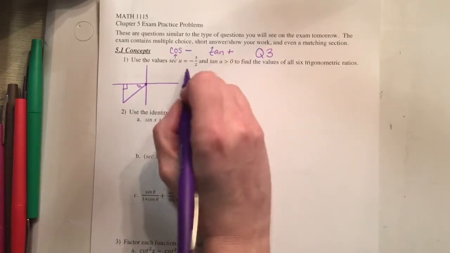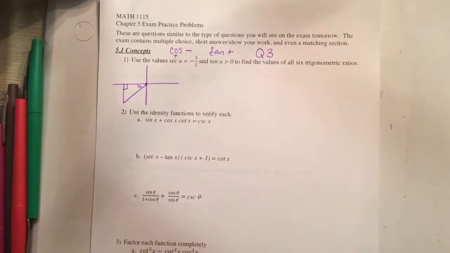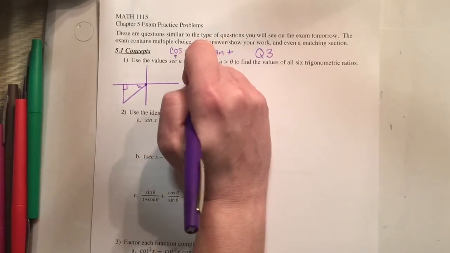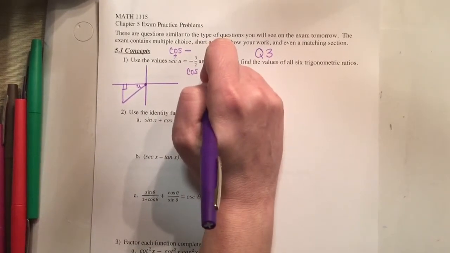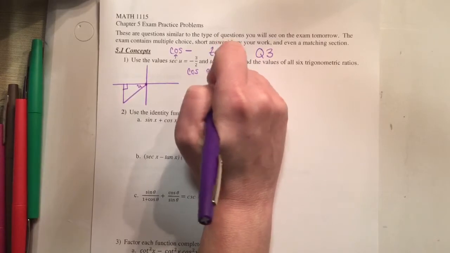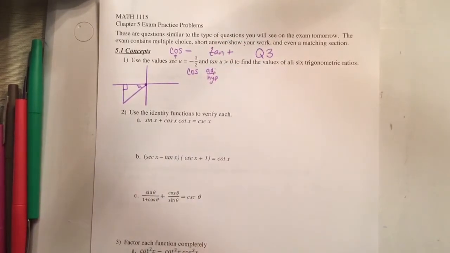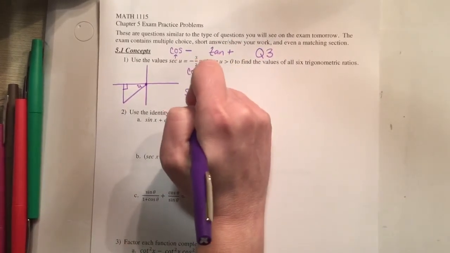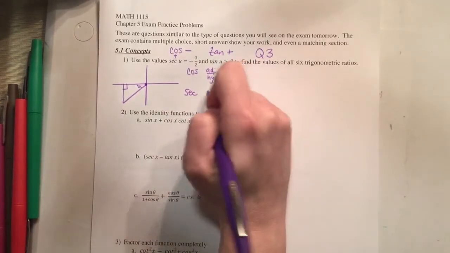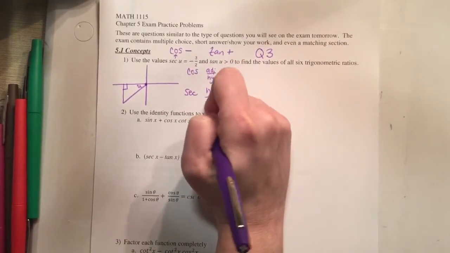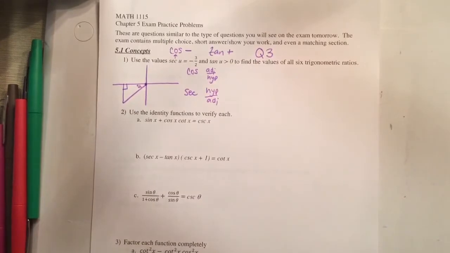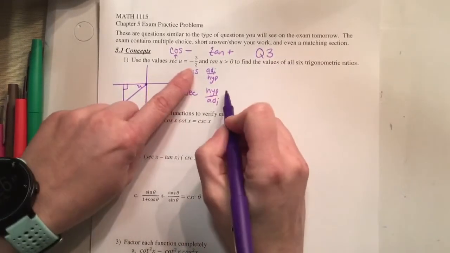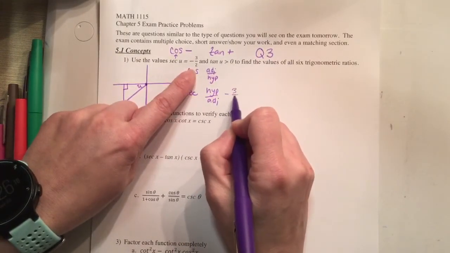Okay, now I have the secant. The secant, again, is the reciprocal of the cosine. The cosine is the adjacent over the hypotenuse. So the secant, because it's the reciprocal, is the hypotenuse over the adjacent. So when I look at this, I have negative 3/2.